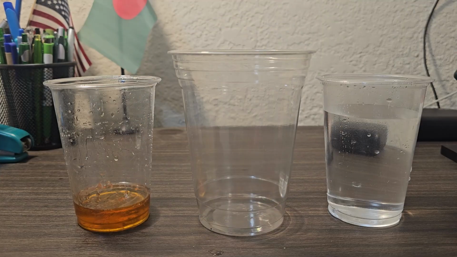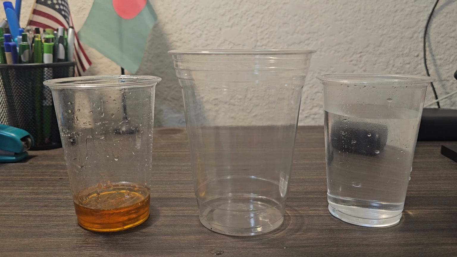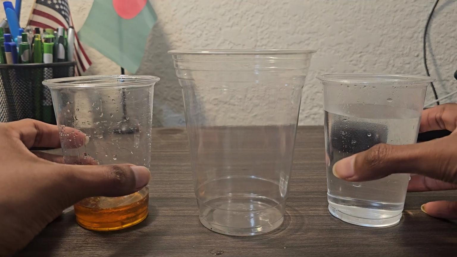Now let's talk about viscosity. It means how thick or resistant to flow a fluid is. In other words, if I make it easier, high viscosity means it moves slowly, and low viscosity means it slides down fast. Now, watch this.